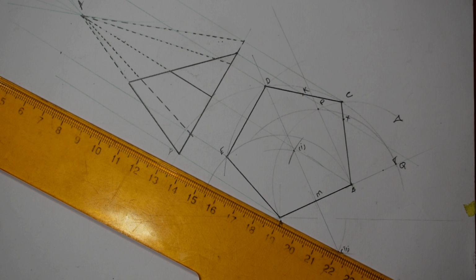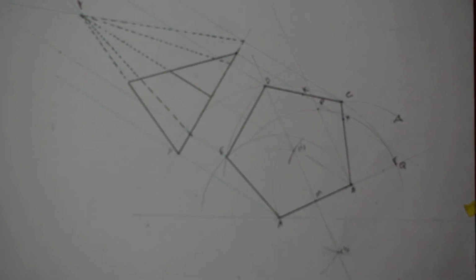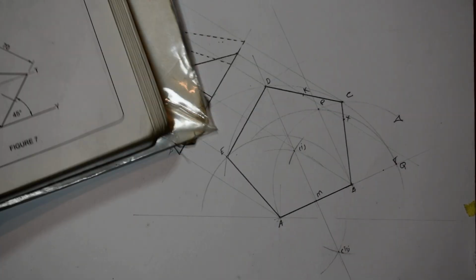Where is my drawing compass? Take your drawing compass. Where is it? Not this one, not this one, not this one, but this one. It's now broken. Oh my god.